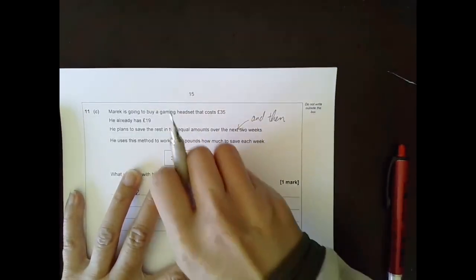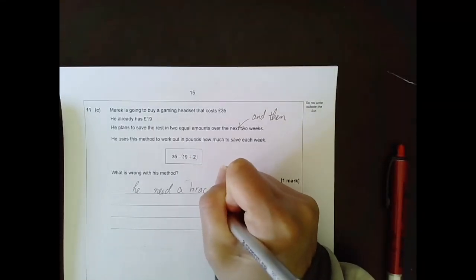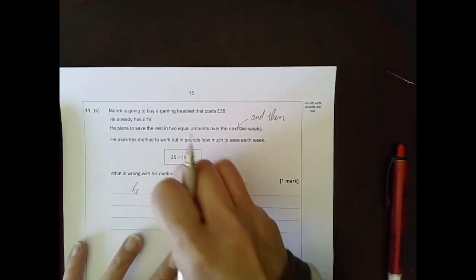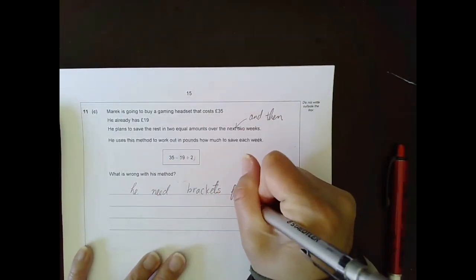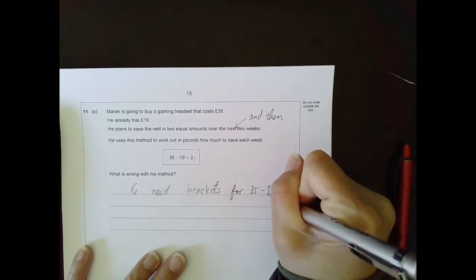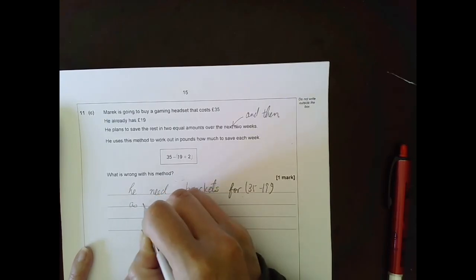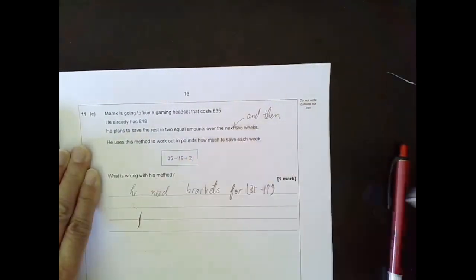Oh, I said bracket wrong. And he needs a bracket, B-R-A-C-K-E-T. Brackets for 35 minus 19. Because we will have to do that first, because we will have to take away the amount you have first.